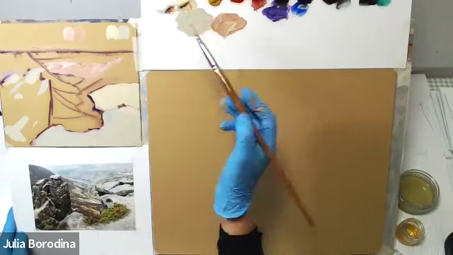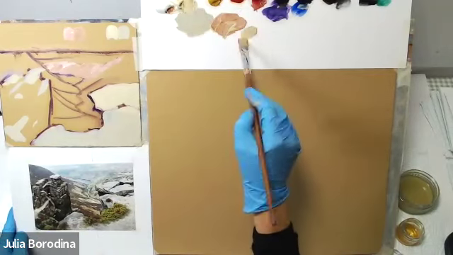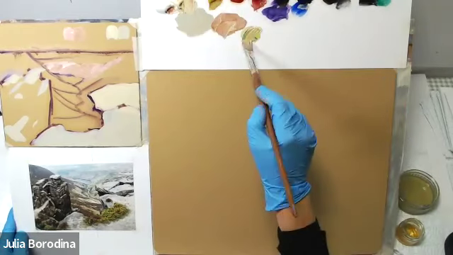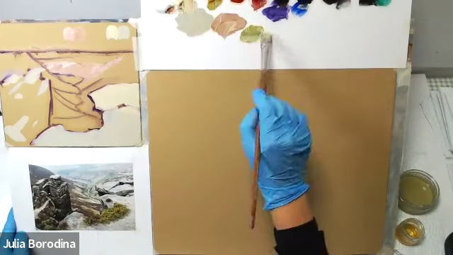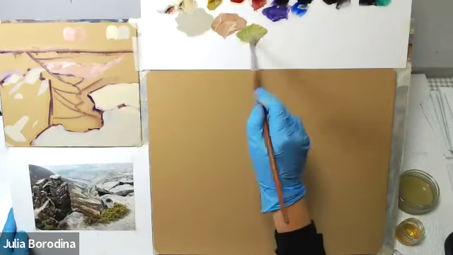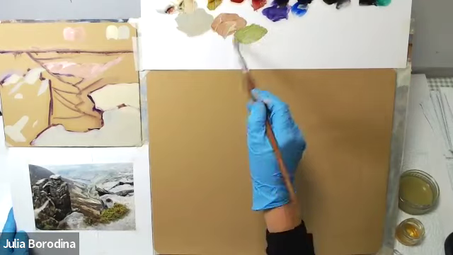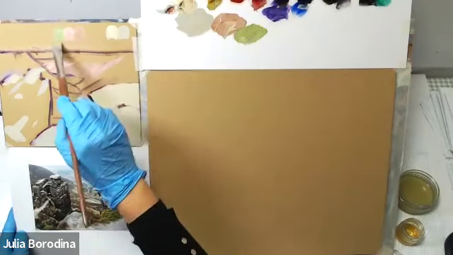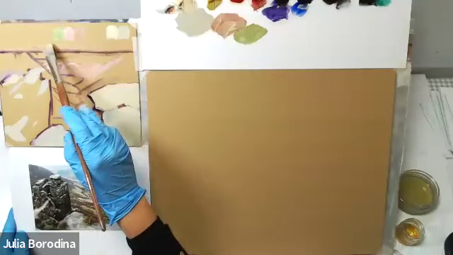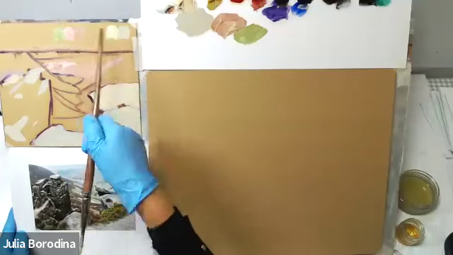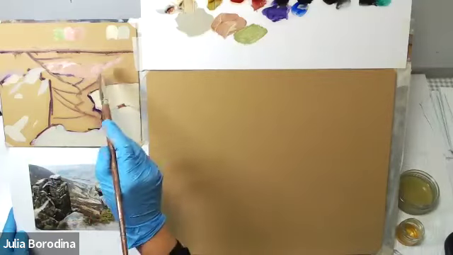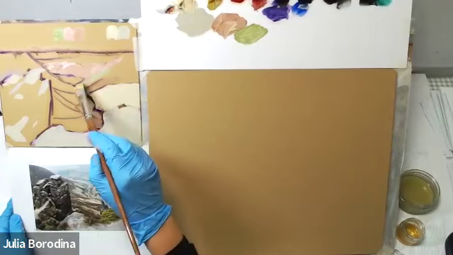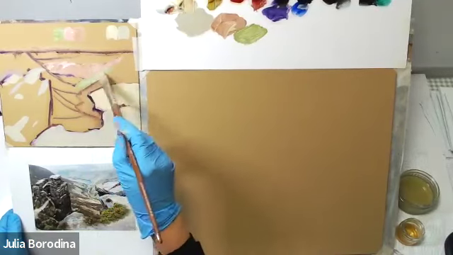I've just wiped my brush. I'm going to continue using buff titanium, a bit of ochre, and a dab of emerald green. Okay, I want to have something quite warm from the greens. You can see the colors are quite close to the darkness of my ochre background, which will work well for the distant valley.